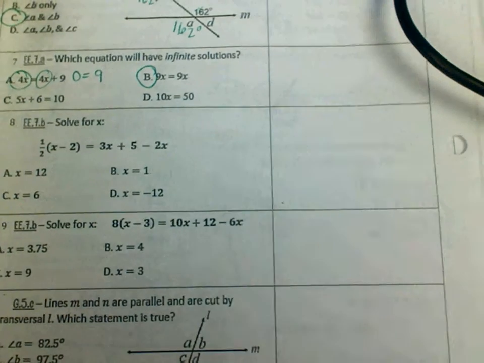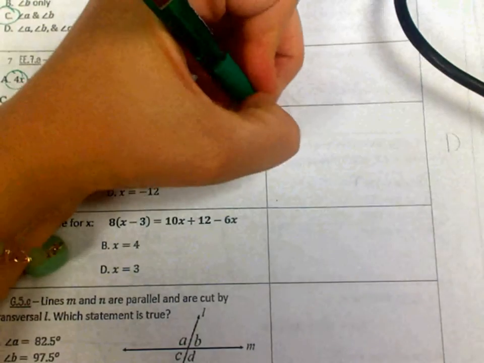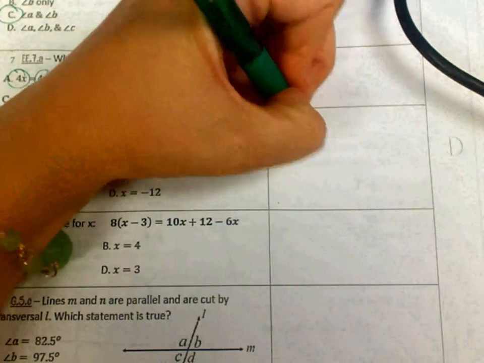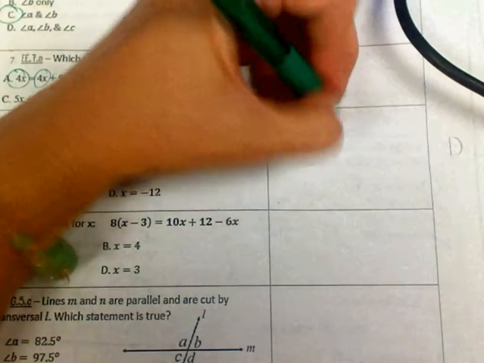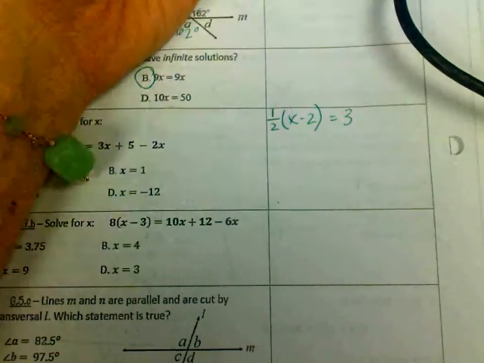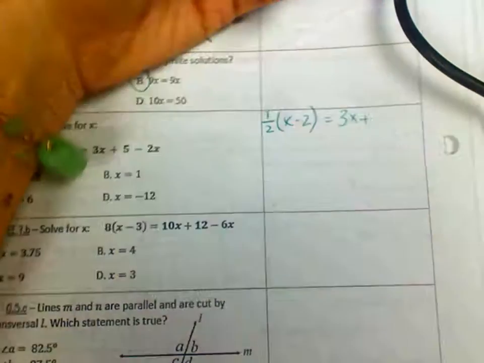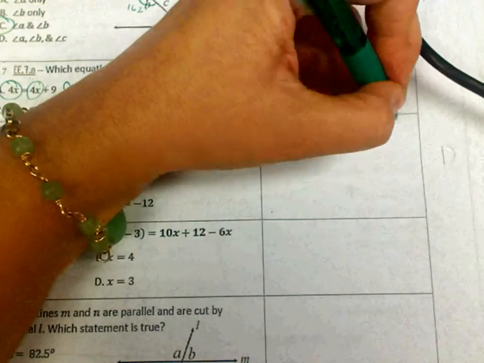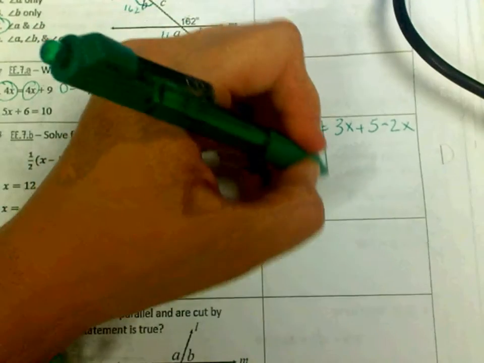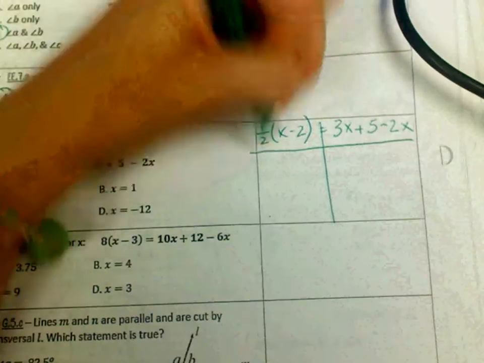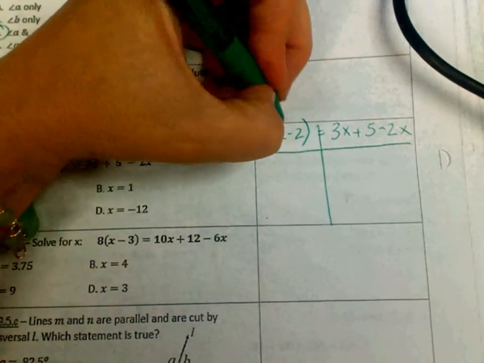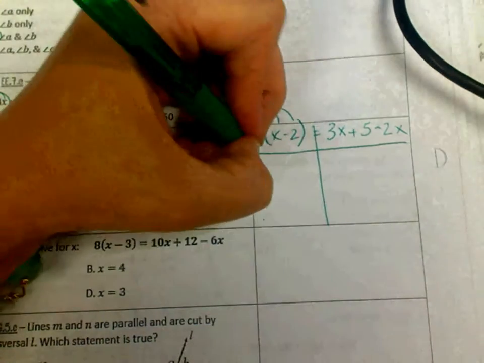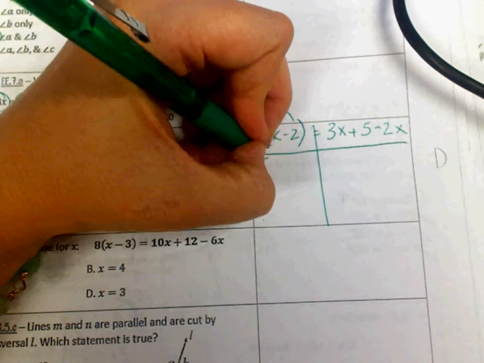Okay, number 8, solve for x. Rewriting it. Okay, a lot going on here. First thing we need to do, though, is distribute. We can't do anything before that. So we get 1/2 x. I'll change it to 0.5.